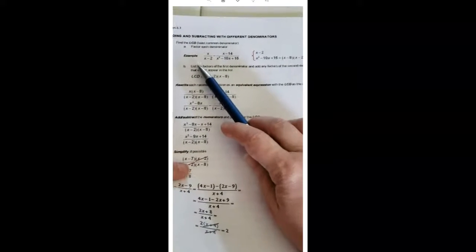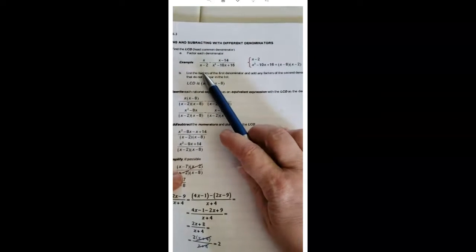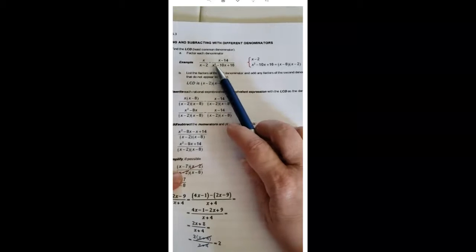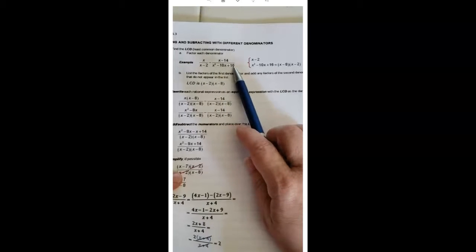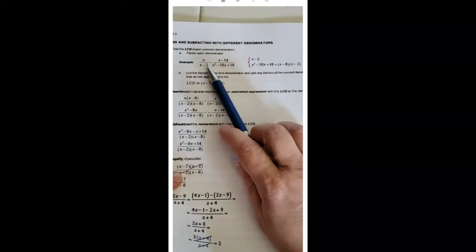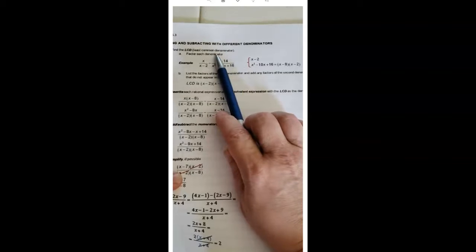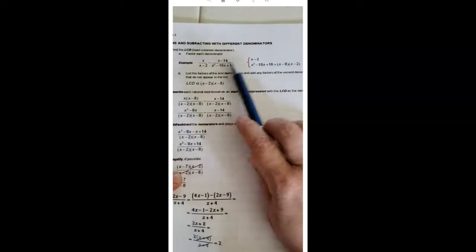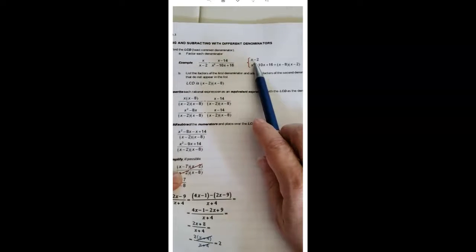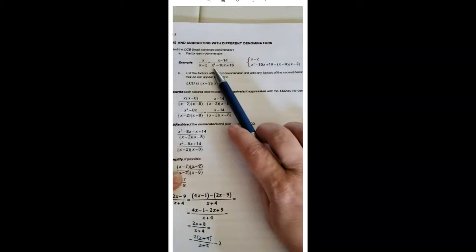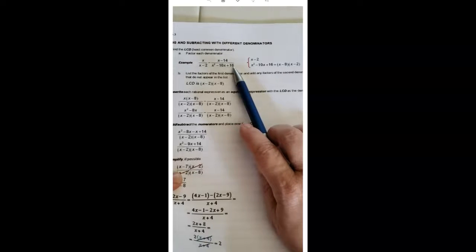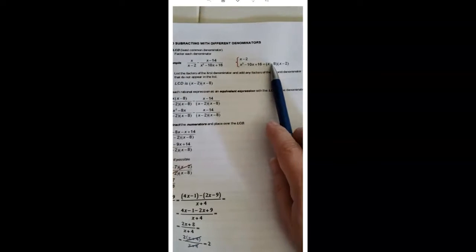So on the one up here that doesn't have a common denominator to start with, we've got x minus 2, and we've got x squared minus 10x plus 16. In order to find a common denominator, which is the least common denominator, we have to factor each one of the denominators. So x minus 2 doesn't really factor, it's already factored into x minus 2. X squared minus 10x plus 16 factors into x minus 8 and x minus 2.